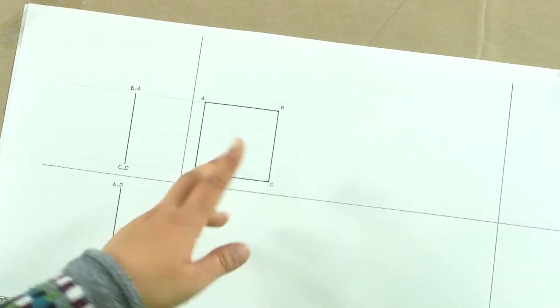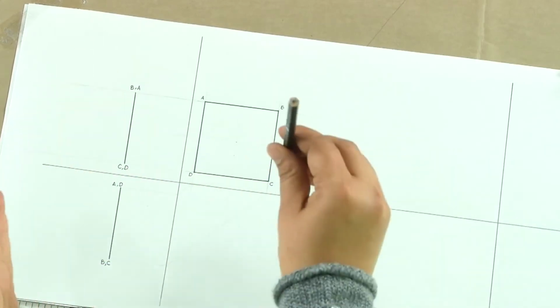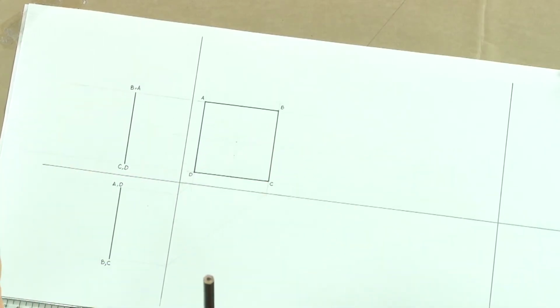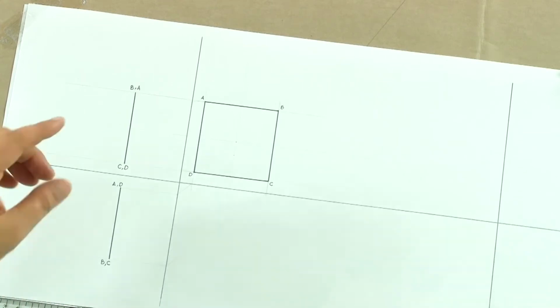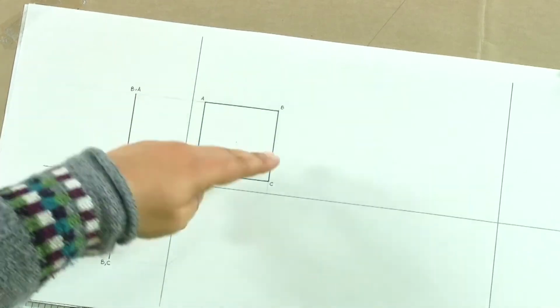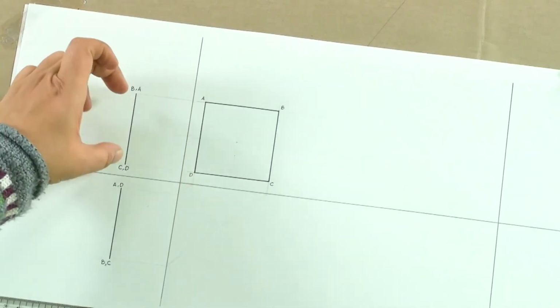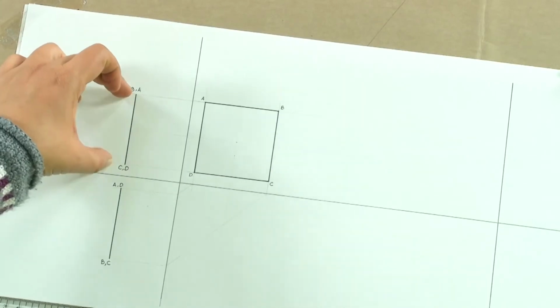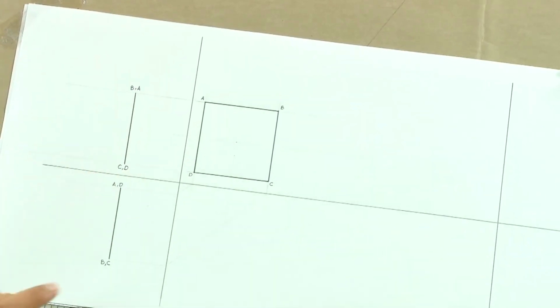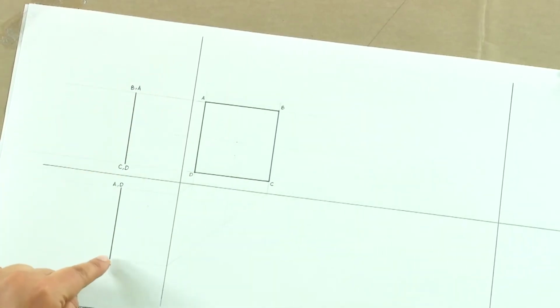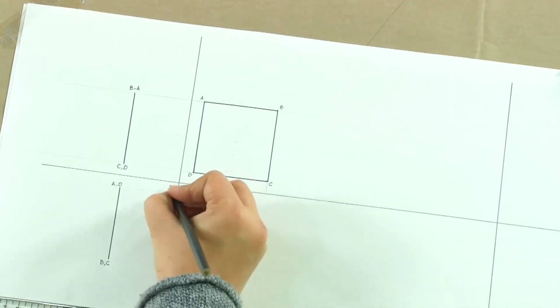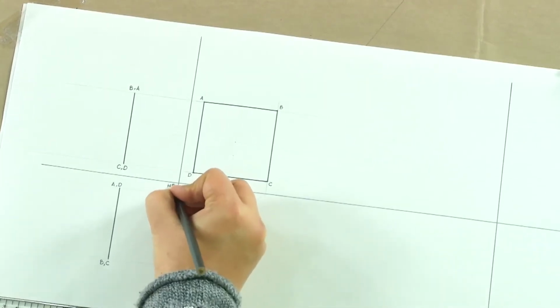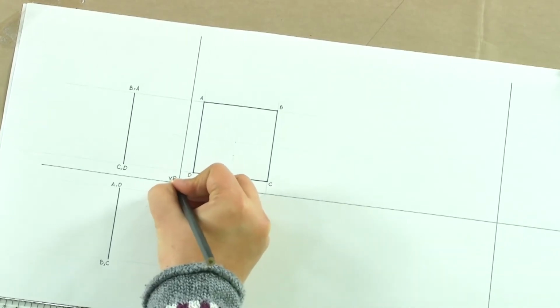Similarly for CD. Now, if we look at this line BC which is perpendicular to HP and parallel to VP, so we see this BC and similarly AD projected in the true length in the VP and just a point here in the HP. So, this is what the final projection of this square is going to be.